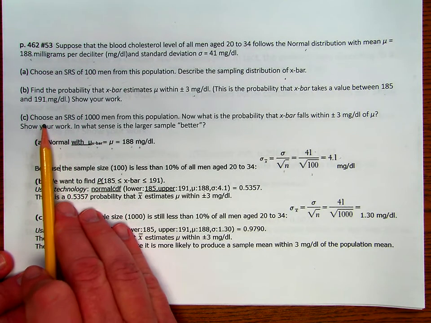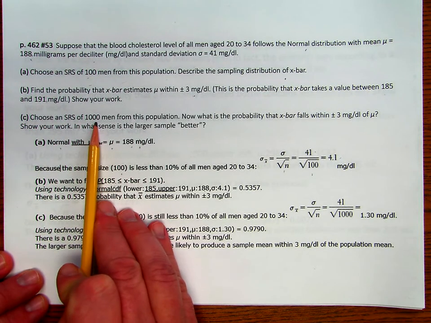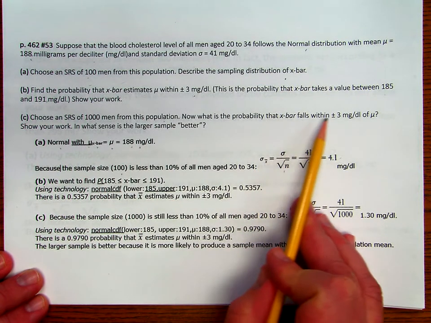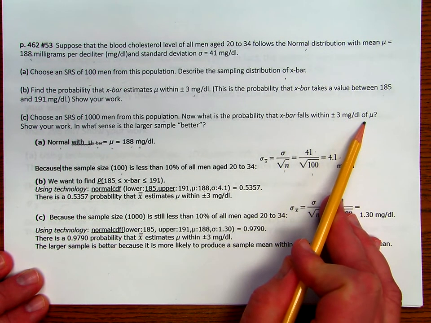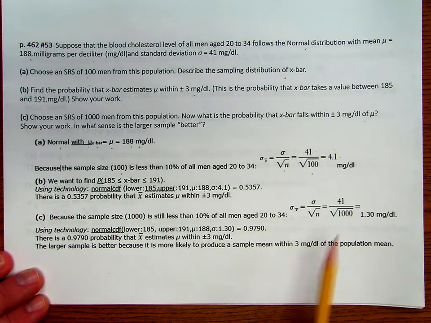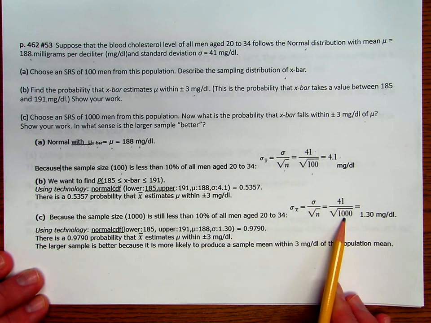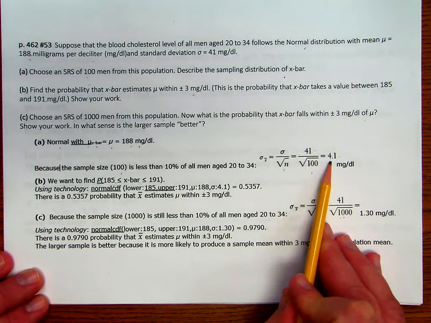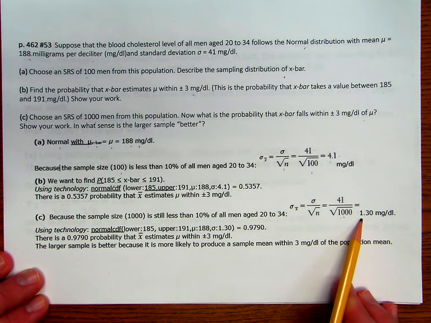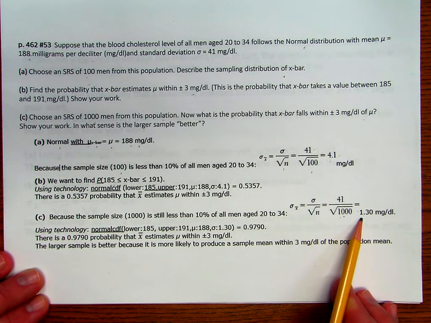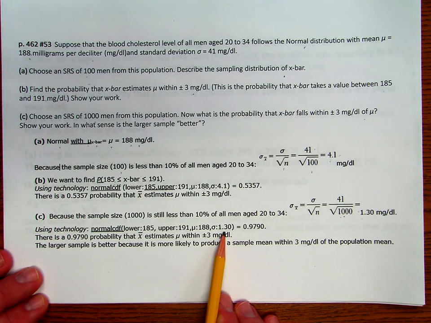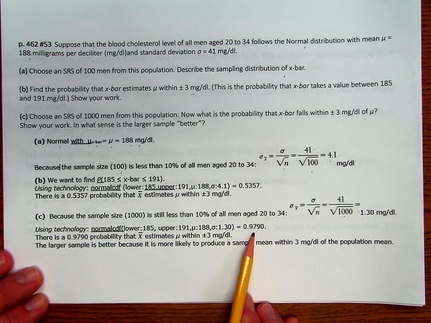Okay, part C. Choose a simple random sample of 1,000 men from this population. Now what is the probability that X bar falls within plus or minus 3? So everything is the same except for that 1,000 is replacing 100. So it's going to make the standard deviation of the sampling distribution smaller. So that changes the last number in our normal CDF command, and we get almost 98%.